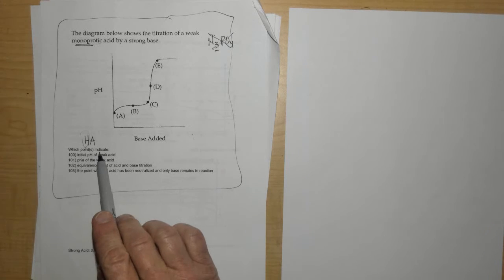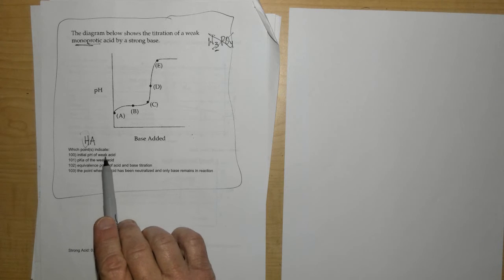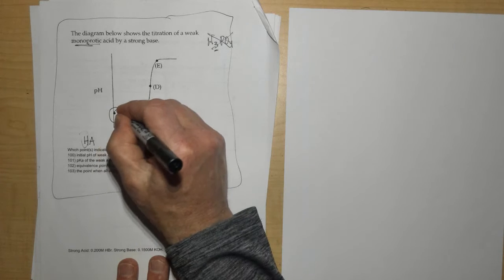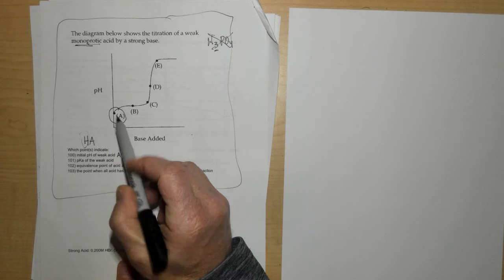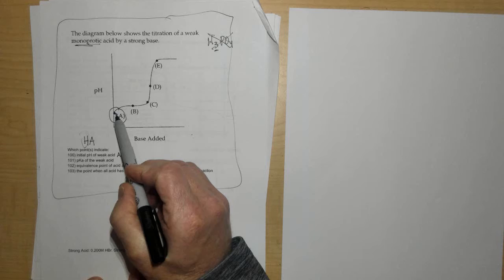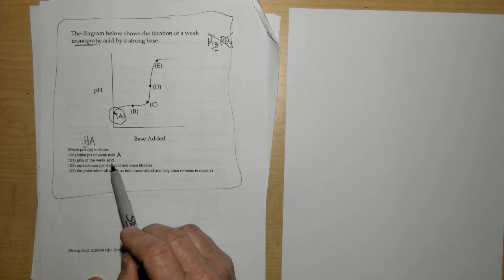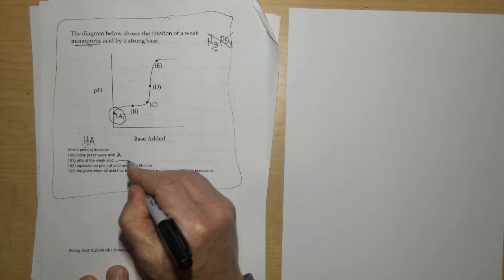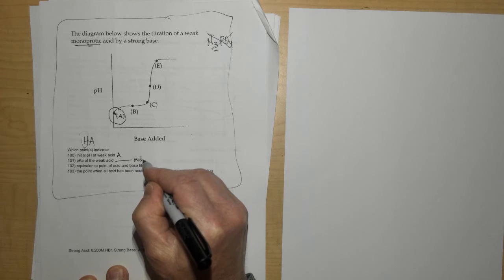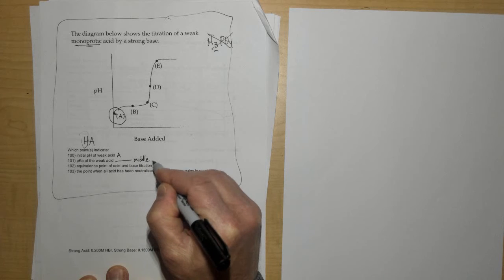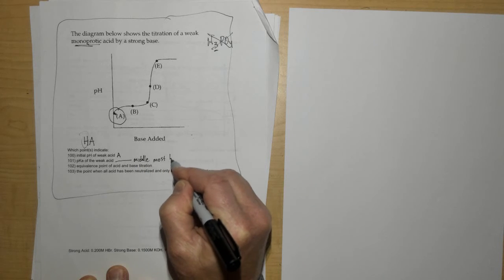And then which points indicate, first of all, the initial pH of the weak acid? That's right here, letter A, because that's before we start the titration. The pKa of the weak acid, now this is in the middle of the area of the most buffering.